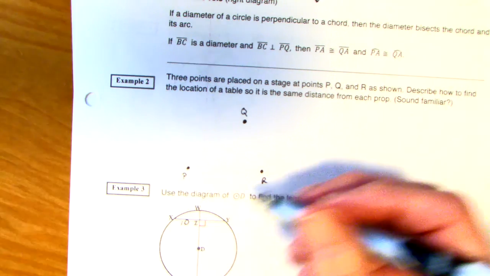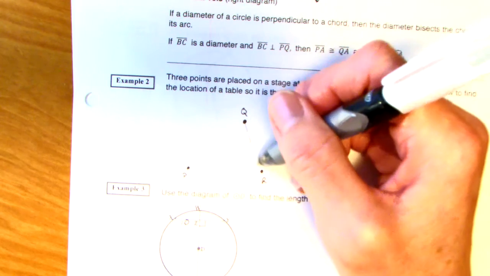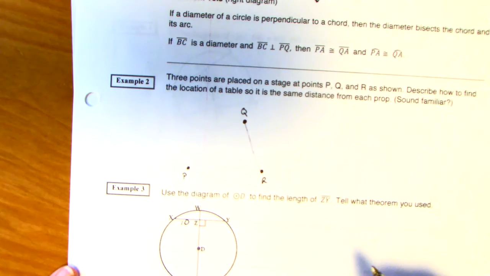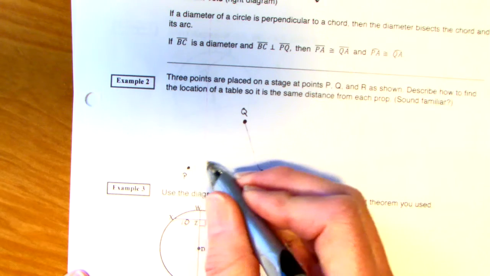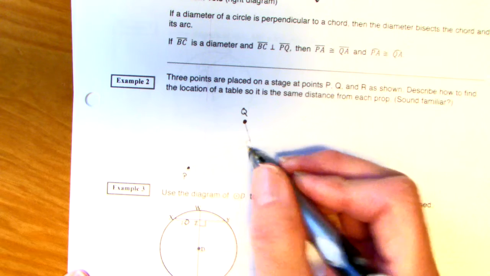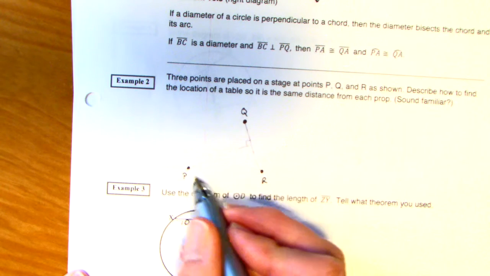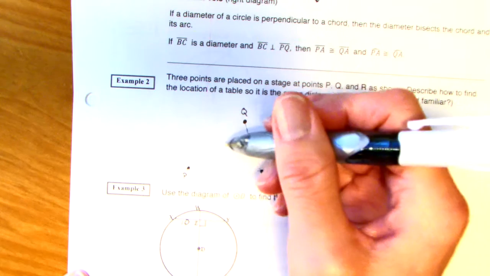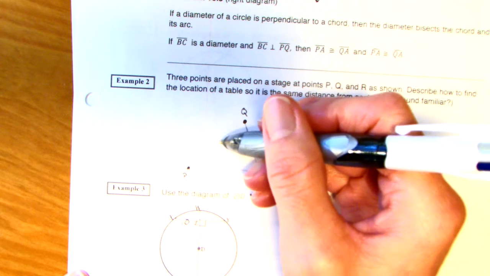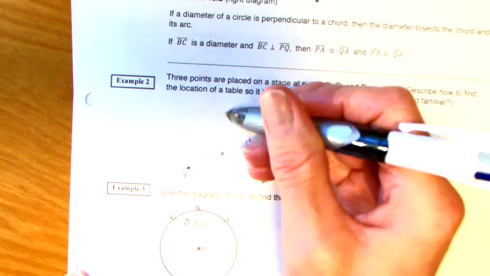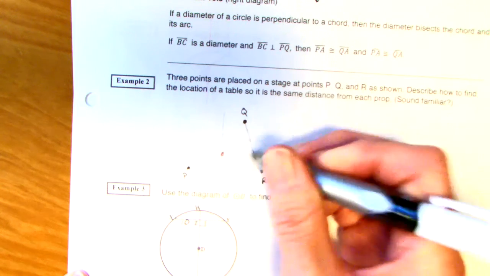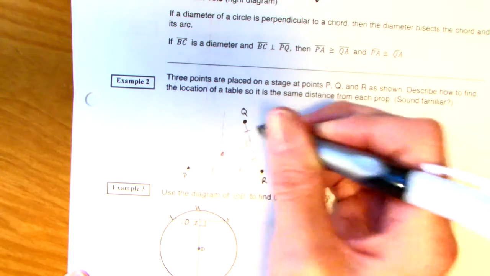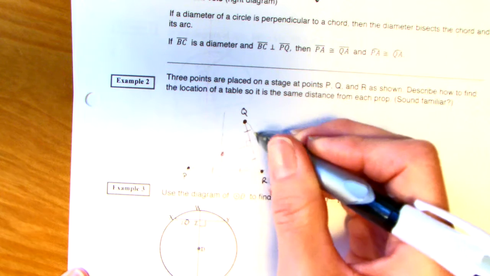I tried to draw this. Basically, if I have that, and I draw a perpendicular bisector right there, and I have this to be the same length with a perpendicular bisector, this should start looking like something.